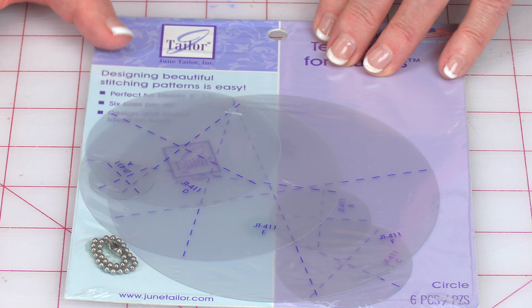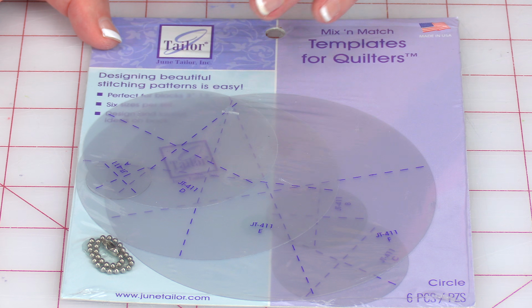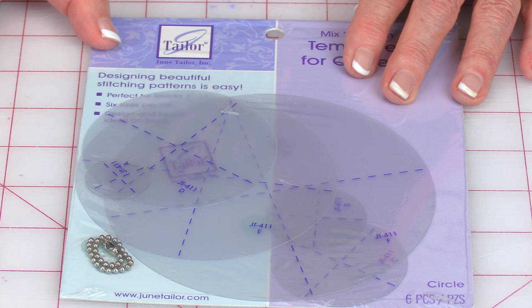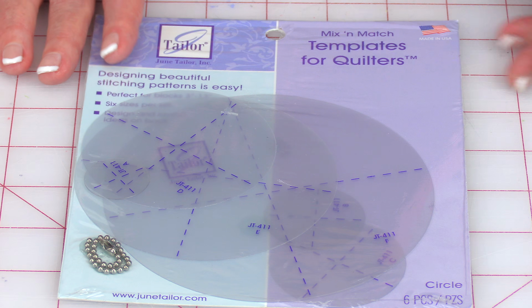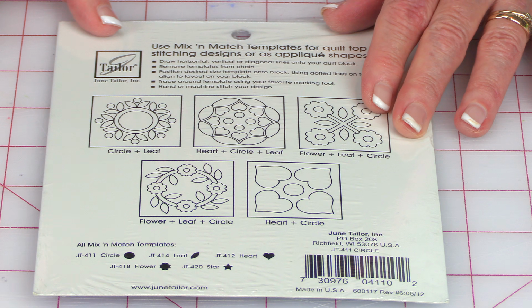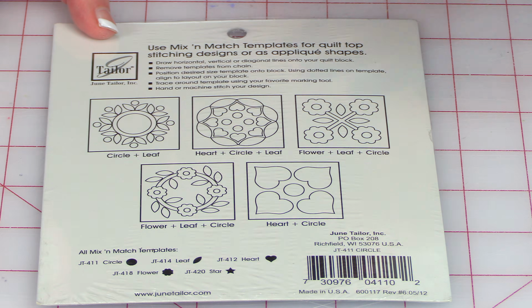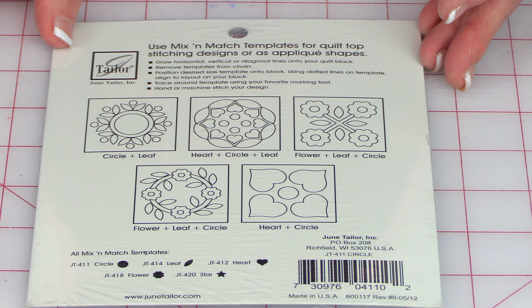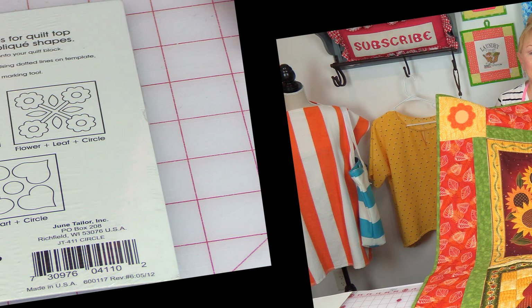I'm going to go over the fact that if you make the design too complicated, it can make it more difficult for you to do. So you want to keep your designs simple. For instance, on the back of these June Taylor circle templates, you're going to see all these little fancy designs that you can make with June Taylor templates. This would be extremely difficult to do using that paper method that I just showed you. So I don't recommend you use this on a whole quilt.